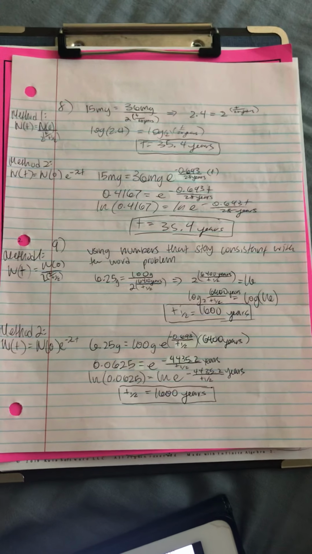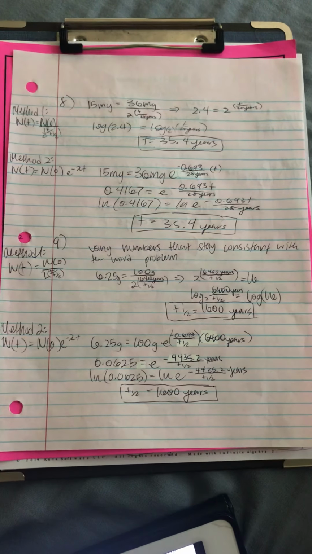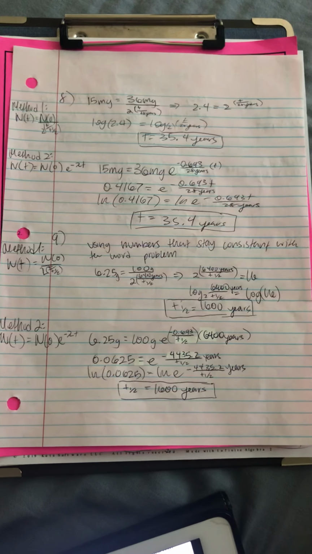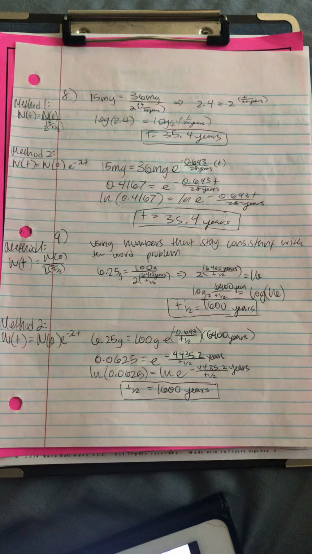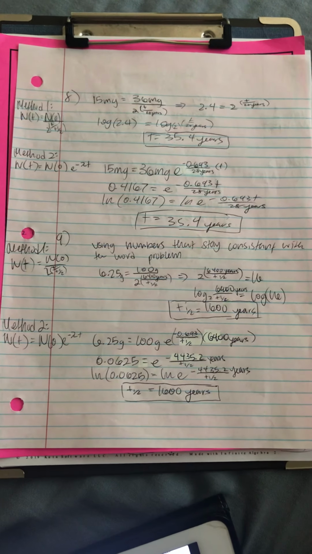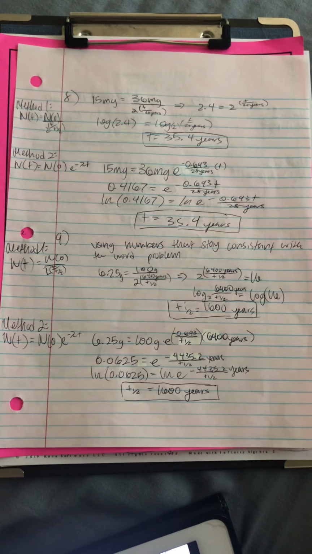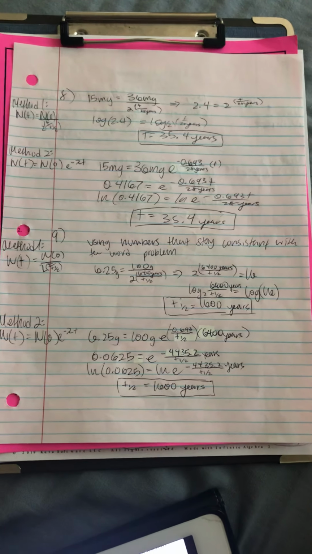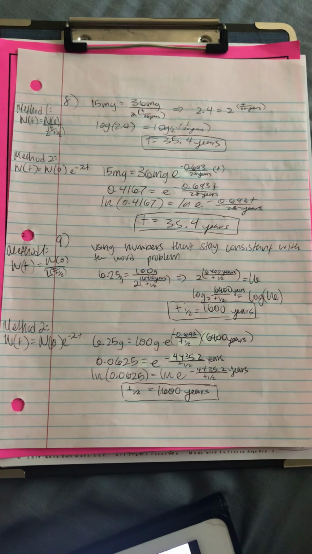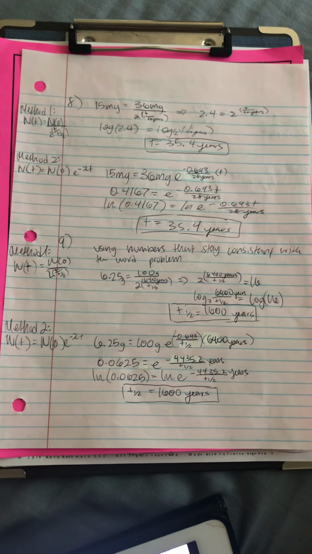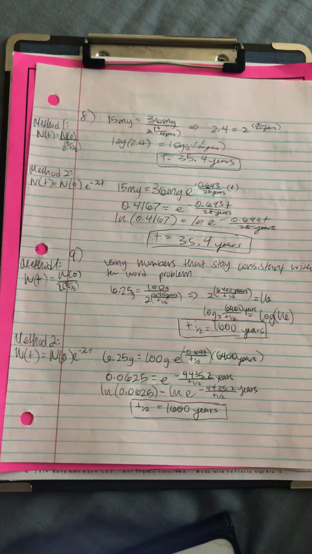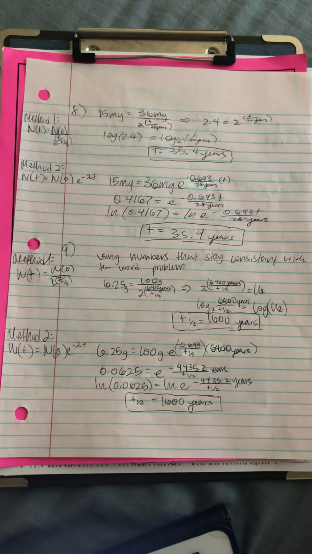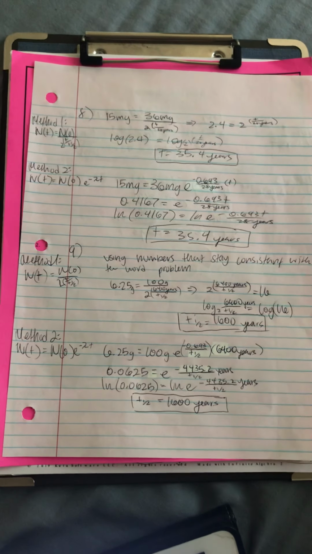So I use the same formula as method 1 of problem 8. N_t equals N_0 over 2 raised to T divided by T half-life. And since they don't give you the actual numbers of how much is remaining and how much you started with, you just have to use numbers that fit with the problem. So they say you have 6.25% left of what you initially had, and I know 6.25% of 100 is 6.25, so I just used 100 grams as my initial starting point.